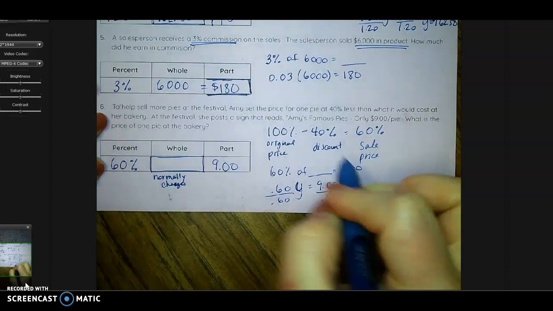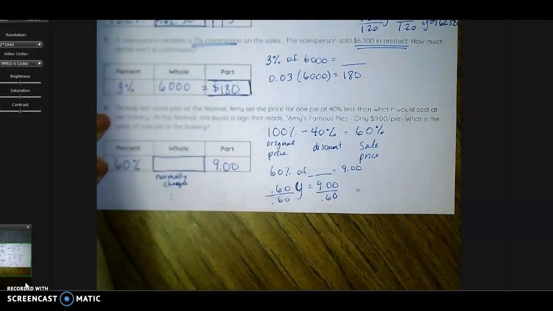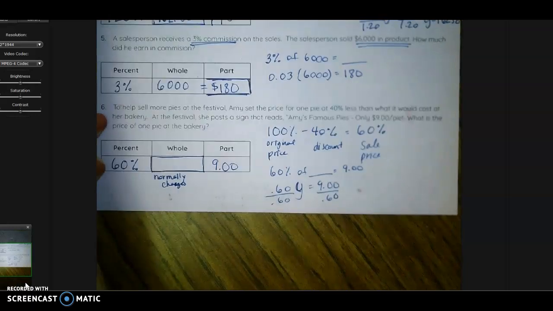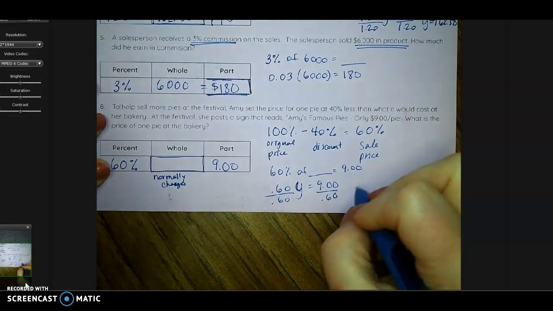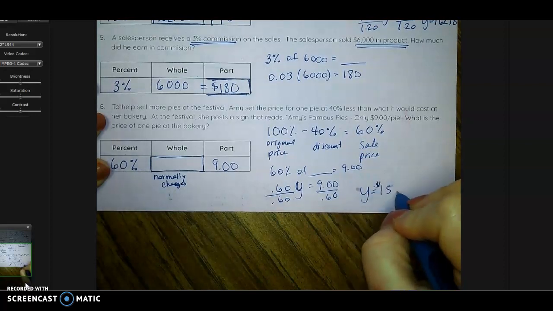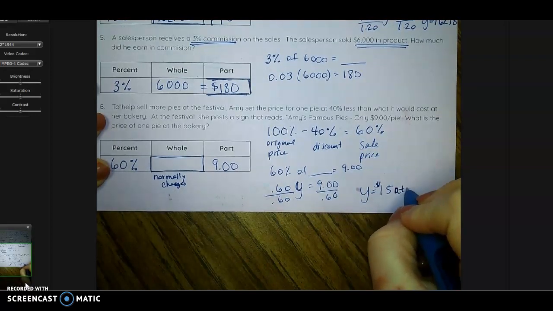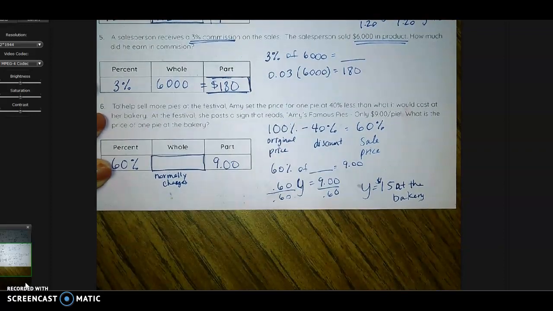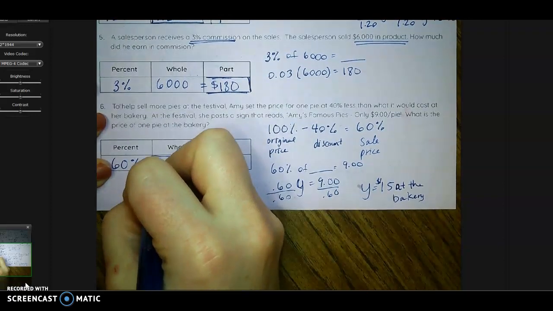So I set up that equation there, and I'm going to divide. So I find that normally she sells her pies for $15 at the bakery. But to help out this fundraiser, she's dropped the price to $9.